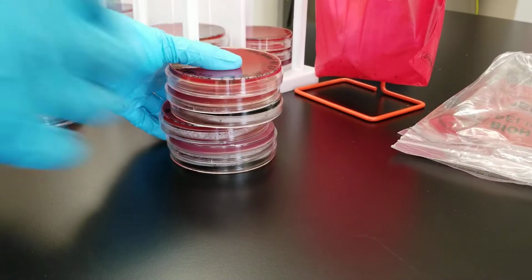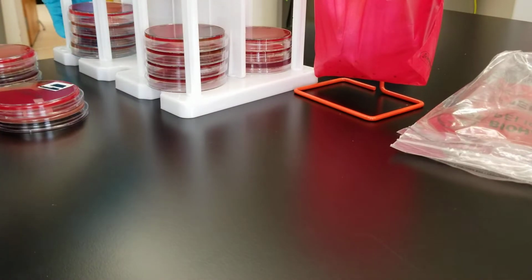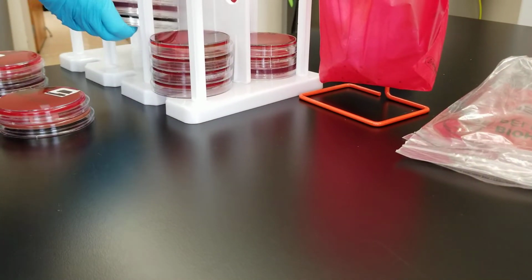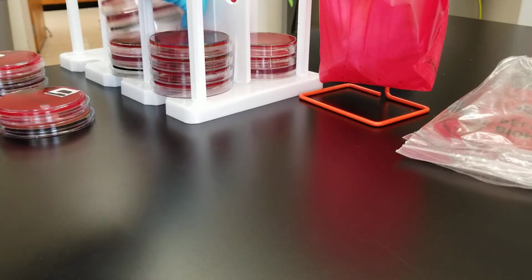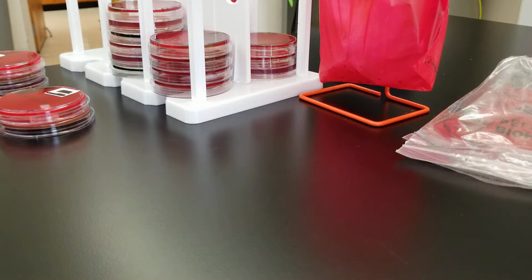All right, starting. The next one we're going to do is a nasal swab. And so these should be normal flora as well.